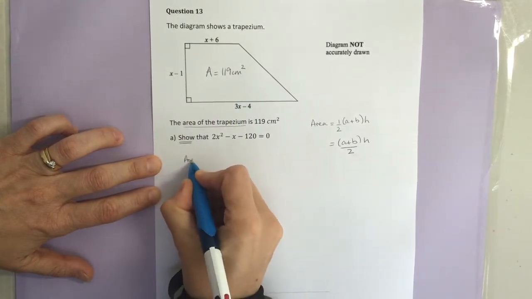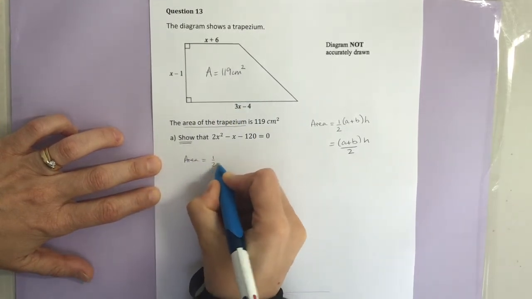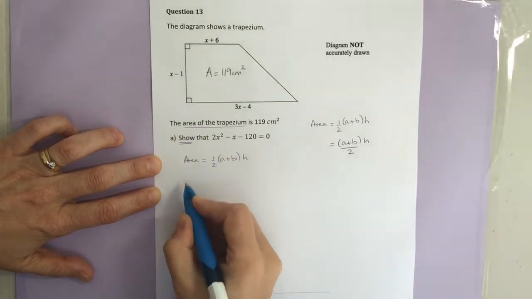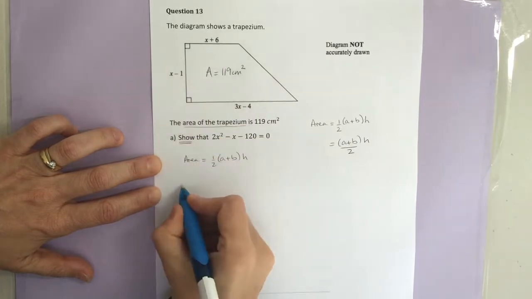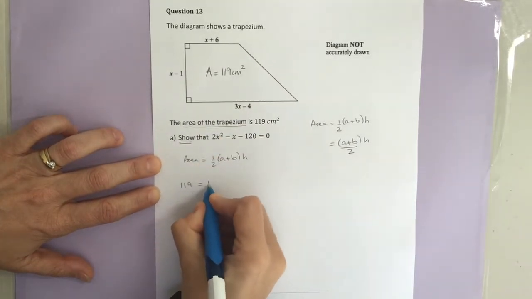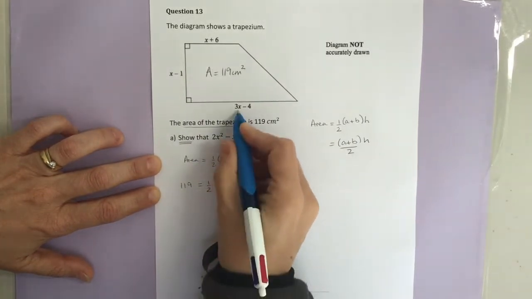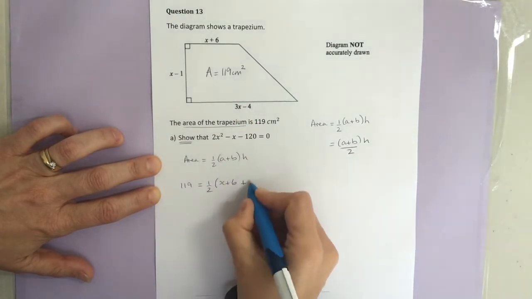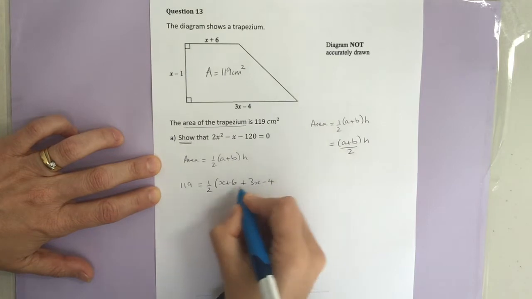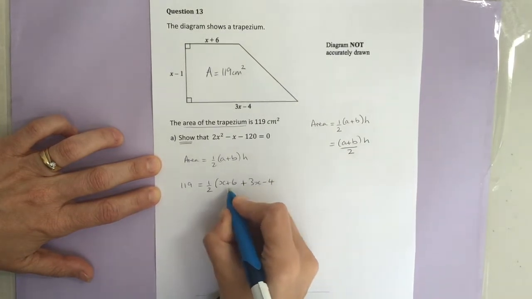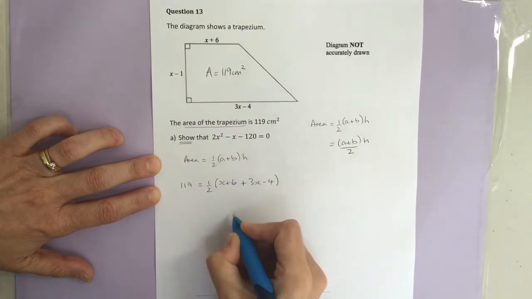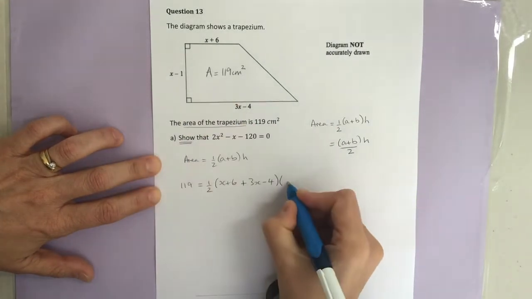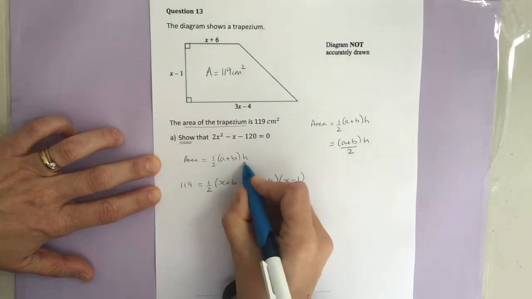So my area is going to be a half of A plus B, or A plus B over 2, times H. So let's sub in what we know. We know the area actually is 119. A, I'm going to take as x plus 6, and B as 3x plus minus 4. But if we've written them round the other way, you know, this is A and this is B, it doesn't matter at all. And then I need to multiply that, so I'm going to use brackets to mean multiply by this x minus 1, my perpendicular height.